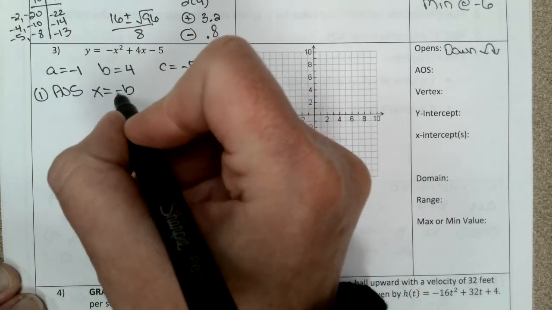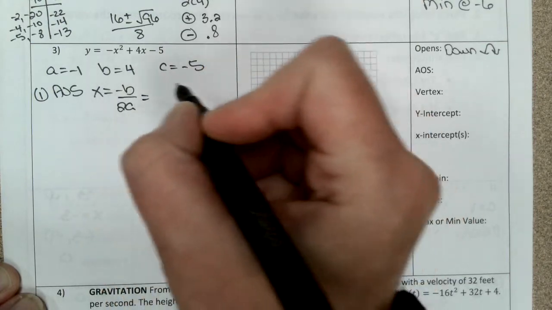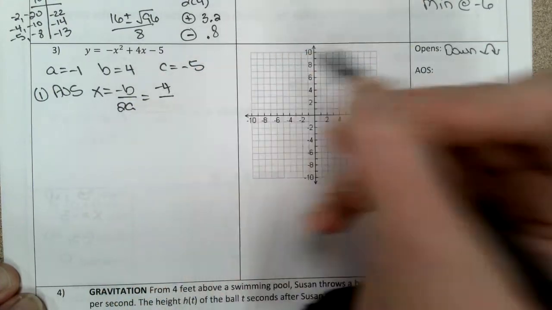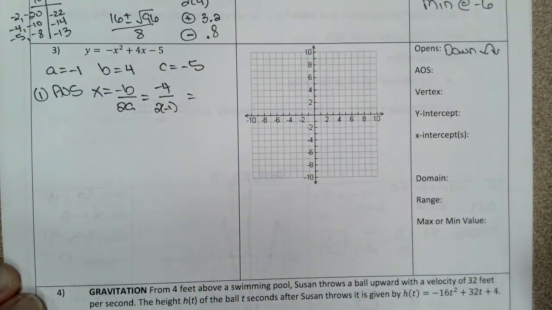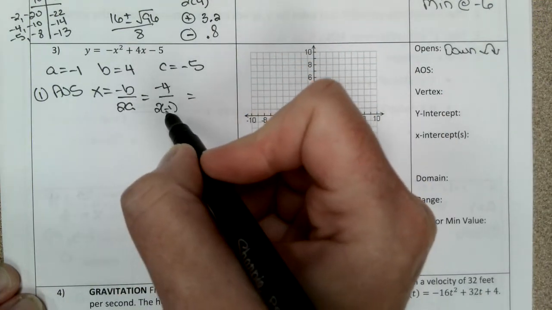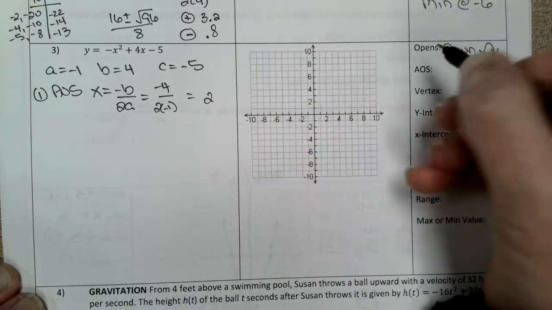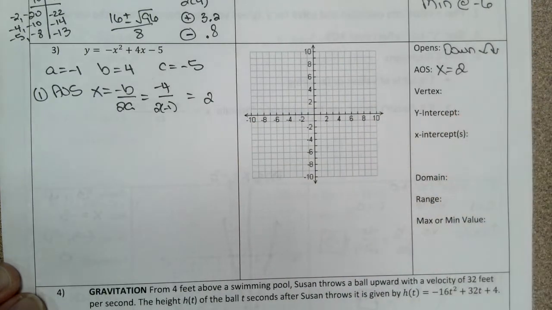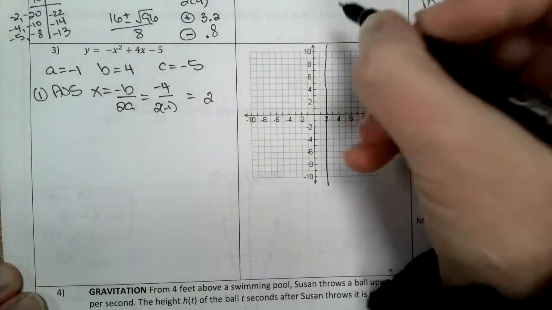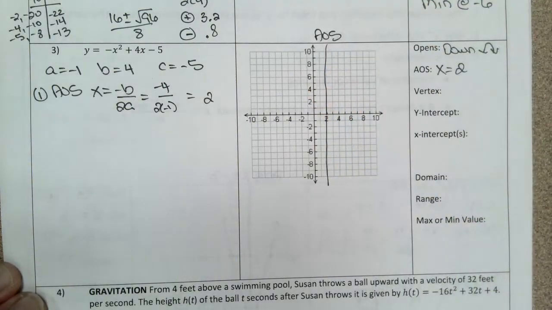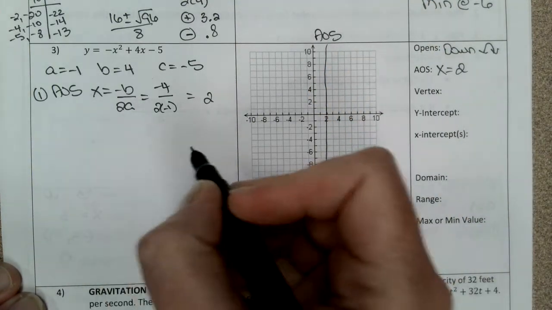You have opposite of b over 2a. So that gives you -4 over 2 times -1. -4 divided by -2 equals +2. There's my line that cuts my graph in half.